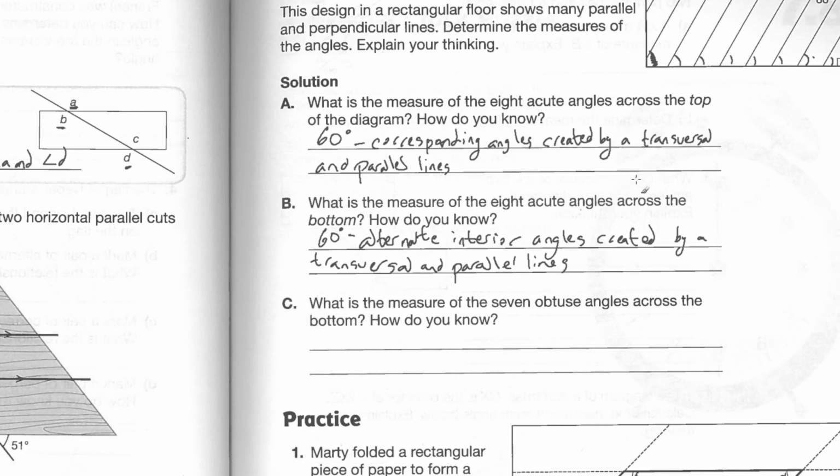Finally, what is the measure of the 7 obtuse angles across the bottom? How do you know? Well, since they lie along a straight line, and the acute angles are 60 degrees, the obtuse angles must be 120 degrees, because the obtuse angles are supplementary angles to the acute angles. Or in other words, they add up to make a straight line.